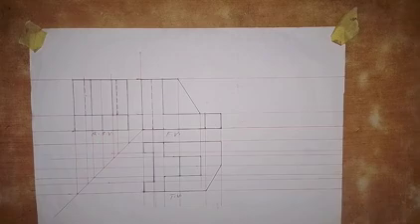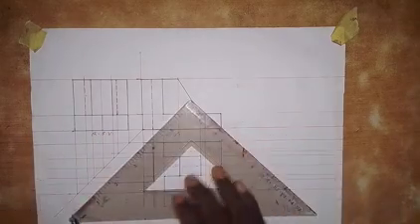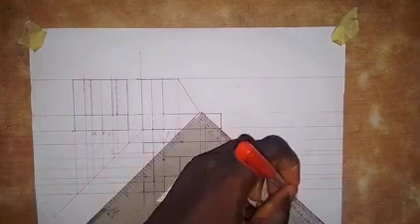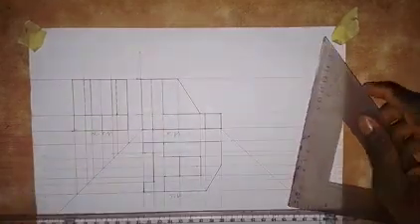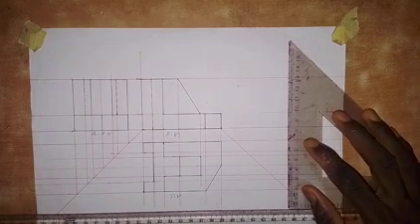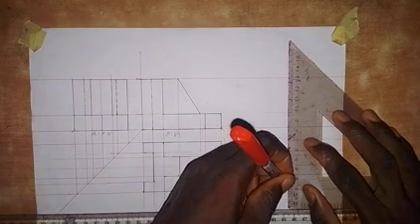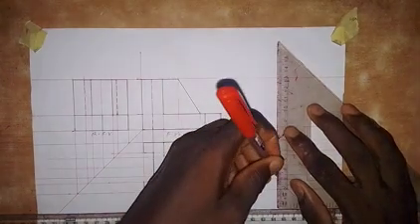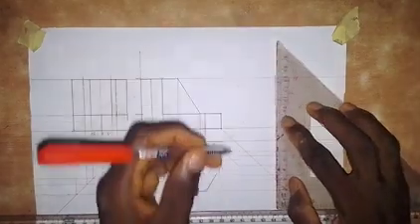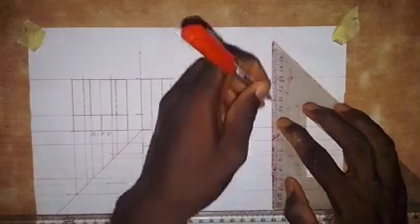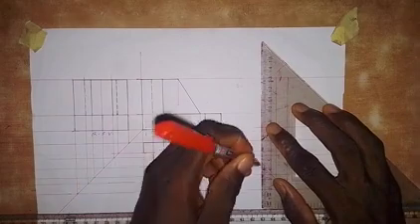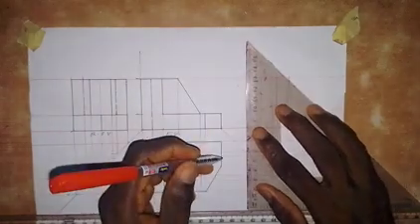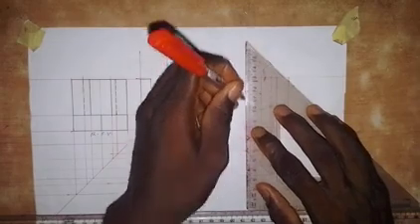Now, what about the left side view? Let's draw the left side view. Come to this point with the 45 degrees square, and we draw this line. We are going to draw a vertical line on each of these points. Then we draw a vertical line at this point here. Project a vertical line here at this point. Here we project a vertical line. Here we project a vertical line. Here also we draw a vertical line at this point.